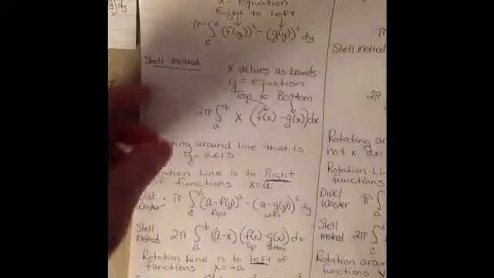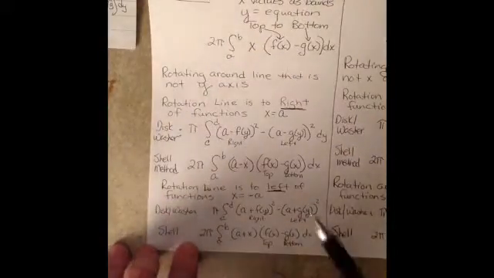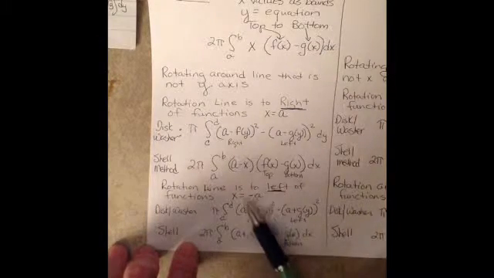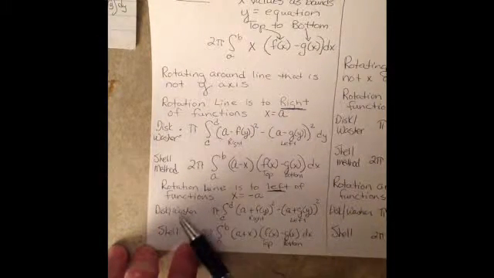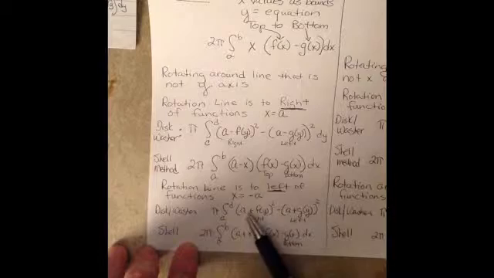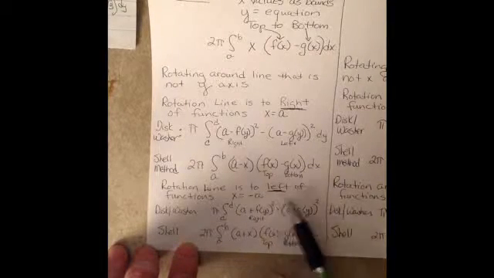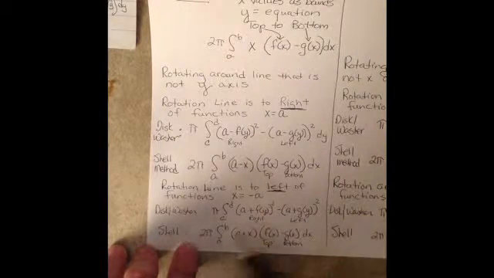So same thing if the rotation is to the left of the functions, x equal negative a. In the disc and washer, remember you add it to each function and square it. Whereas in the shell, you're going to add it to the radius and just keep your functions.